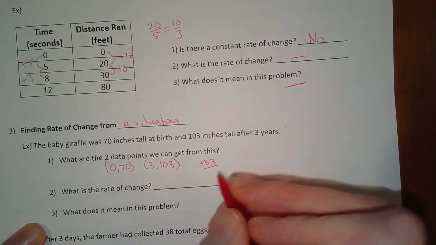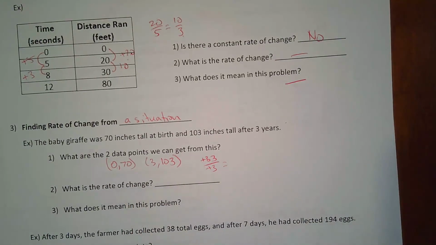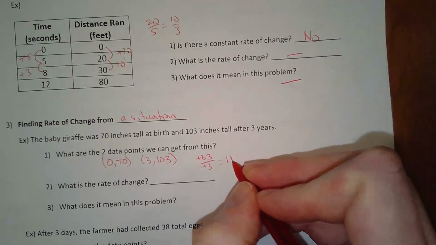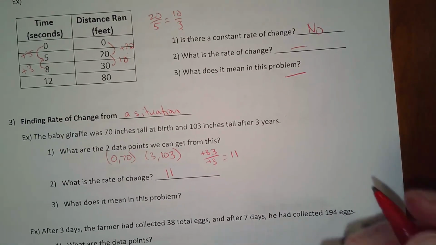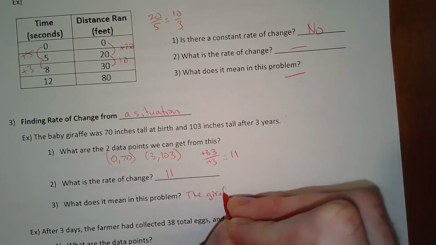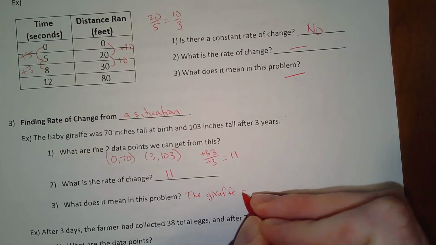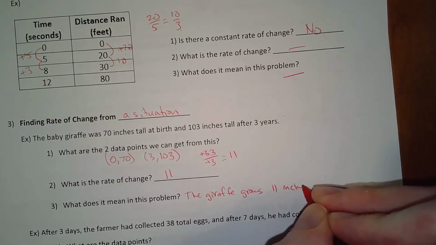It went from 0 to 3. That's an increase of 3. Since we have two data points, we're assuming it's constant. We have no reason to believe it's not constant. So that would be 11. So the rate of change is 11. What does it mean in this problem? The giraffe, if I can spell this right, grows 11 inches per year.